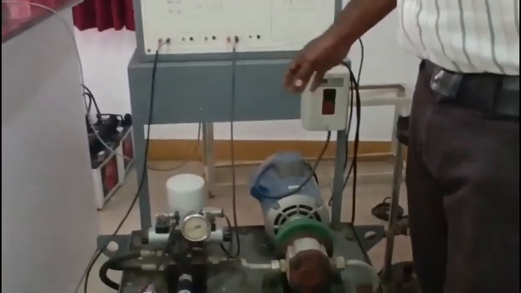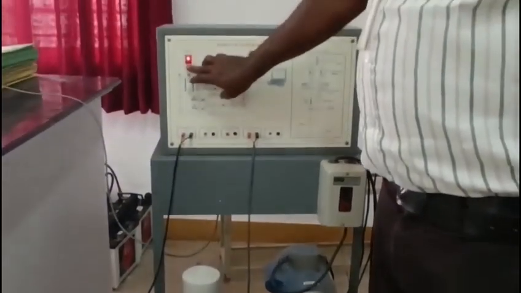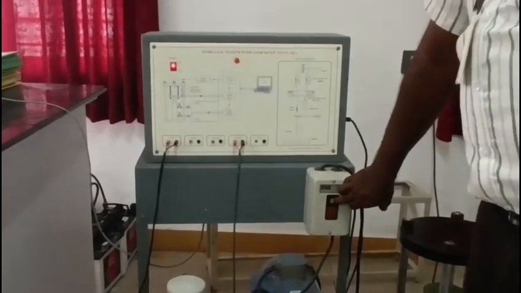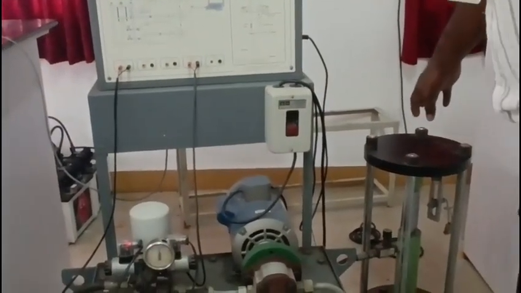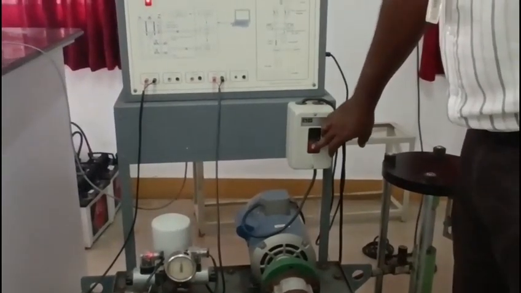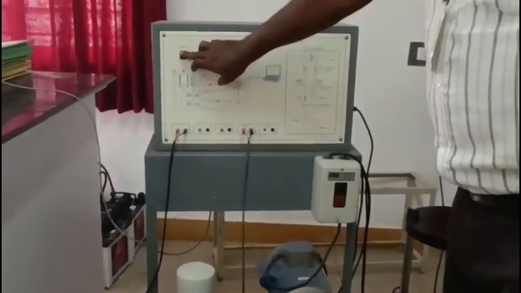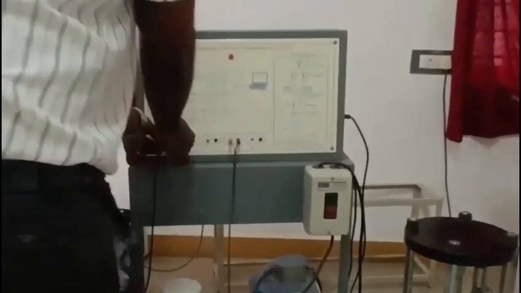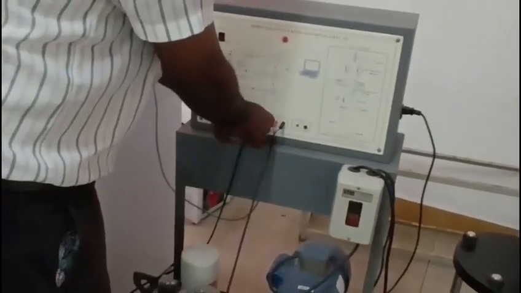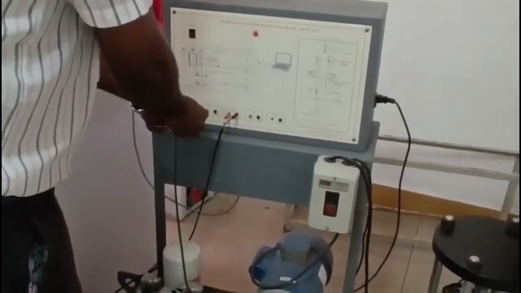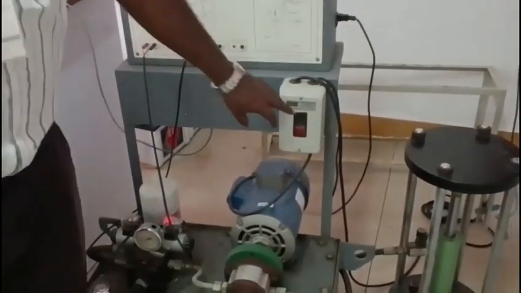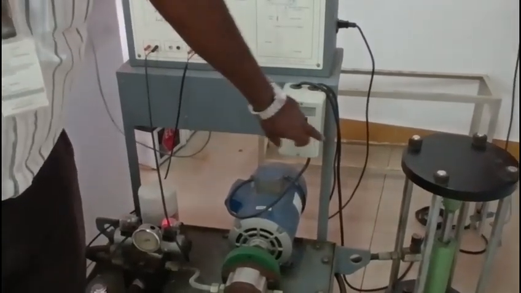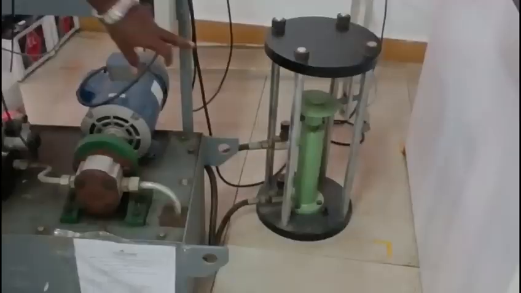Before turning on, you check the wire connection, then you turn on the power, then you turn on the motor. The cylinder moves in the forward direction. Then you have to turn off the motor and turn off the power. Then you have to change the solenoid to the reverse direction. You disconnect the wire and change the power supply to the reverse solenoid. Then you turn on the motor. The cylinder will come to the retraction direction.